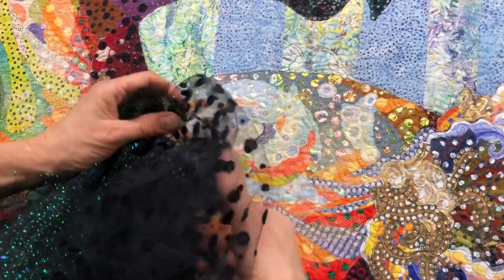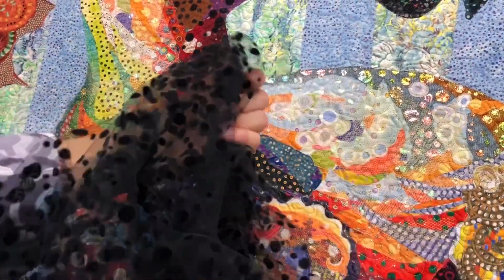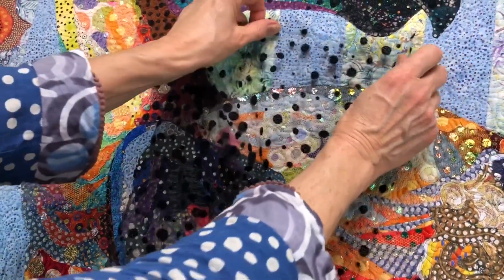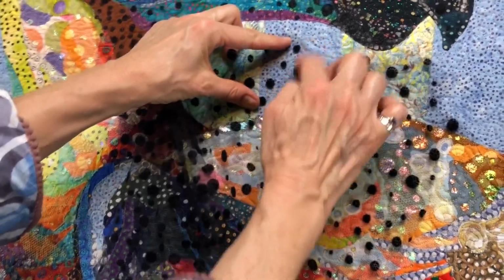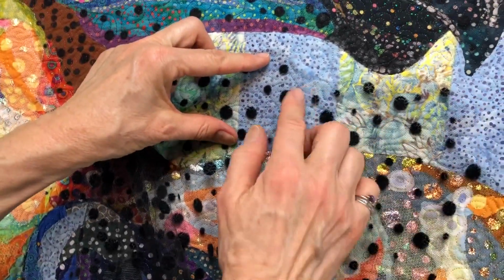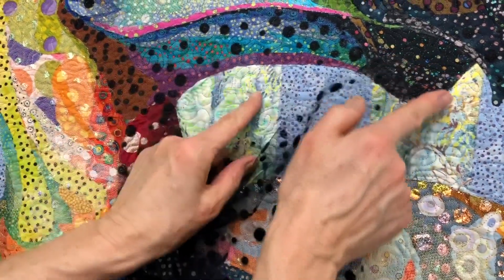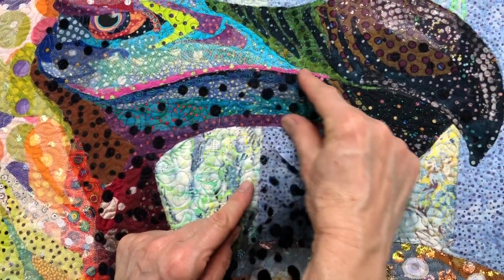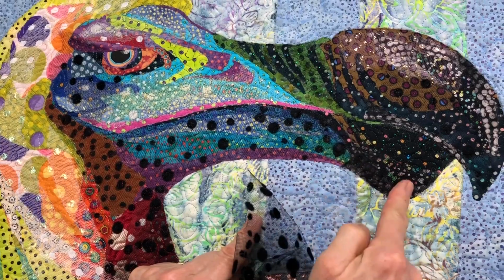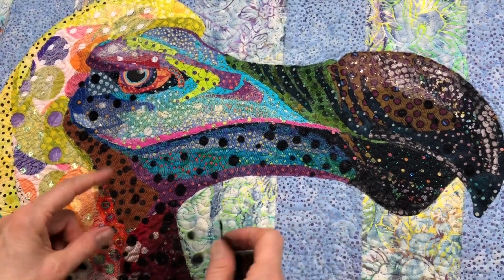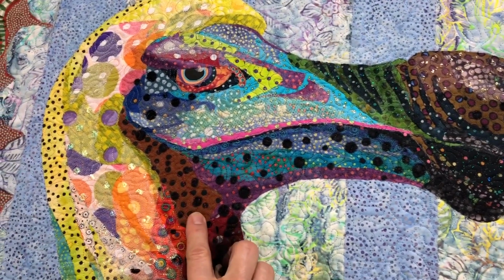This one is one of my all-time favorite pieces of tulle. It's a finer netting called tulle, so you can see it doesn't make a huge difference as far as shadowing or value change, but it was just what I needed to give a really nice definition to his lower beak, separating it from that upper beak. And over here you can see it added a little more interest.